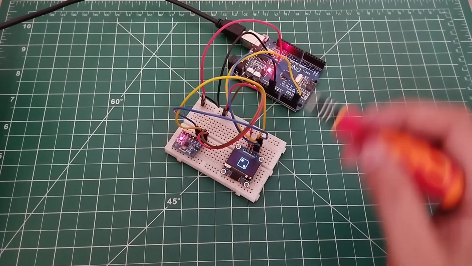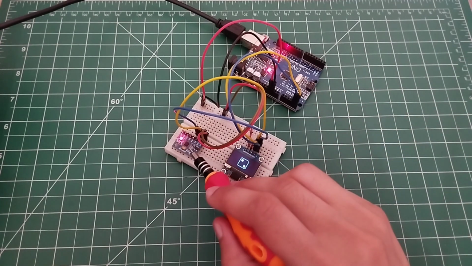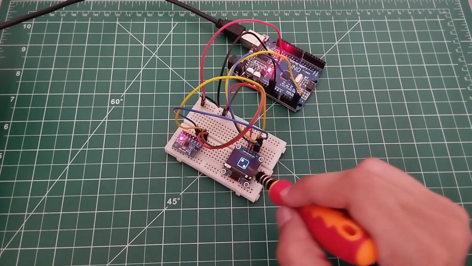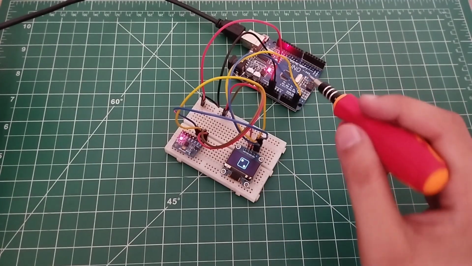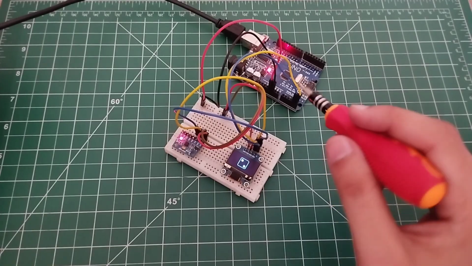Now suppose Arduino wants to communicate with only the OLED display and not with the MPU6050. So it will call the address of the OLED display and it will communicate with the Arduino. So in this way, the conflict between multiple I2C devices can be prevented.